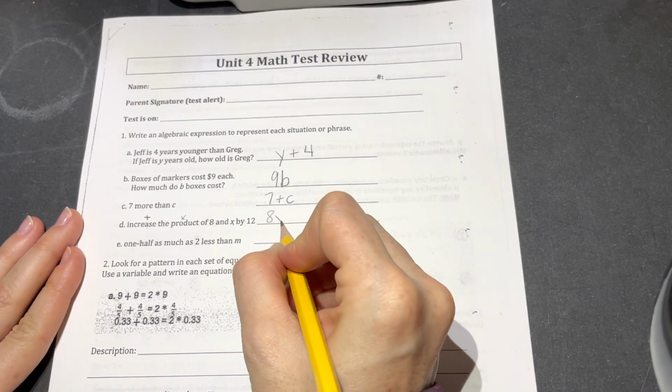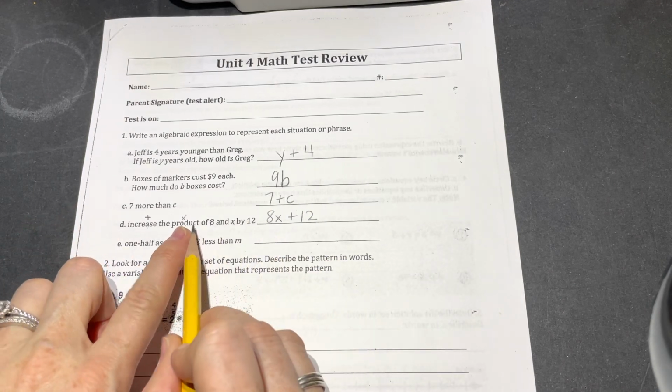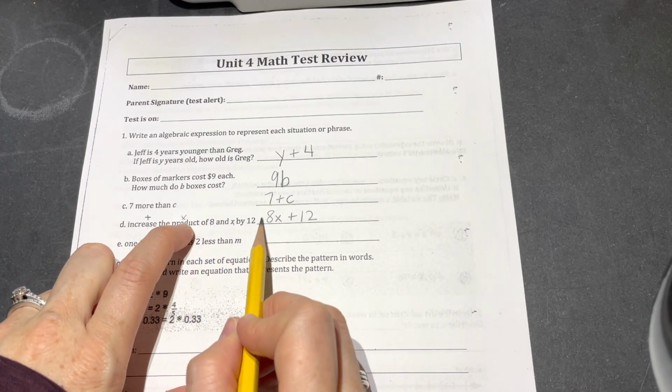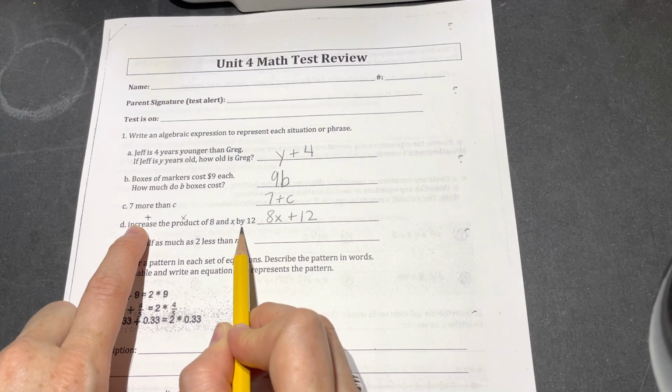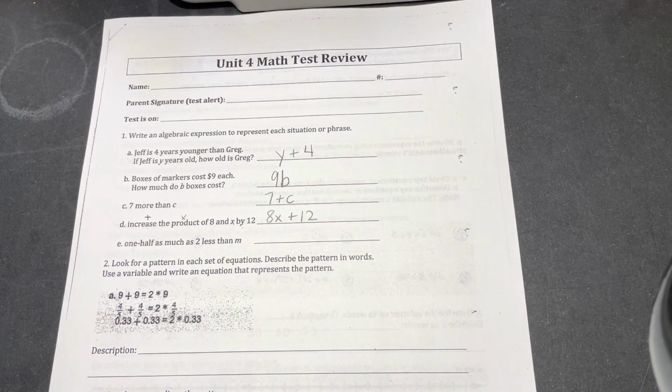8x plus 12. Yes. 8 and x, that's where the product is. So you multiply those together and then you increase that by 12. So you do the multiplication first and then add the 12 on.